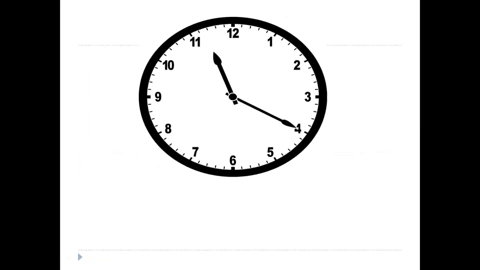So, what do you think it will be here? The minute hand is in the first half, so it will be using past. So we count how many minutes? 5, 10, 15, 20. So it will be 20 past. And which is the hour? 11.